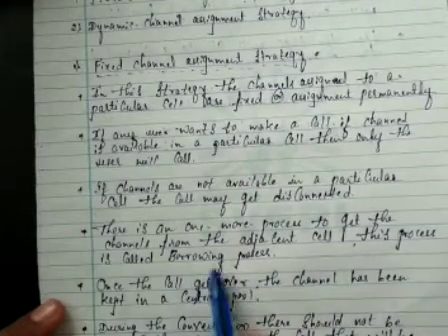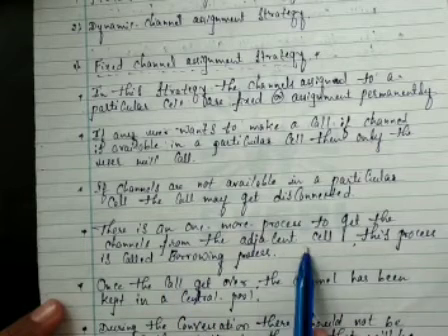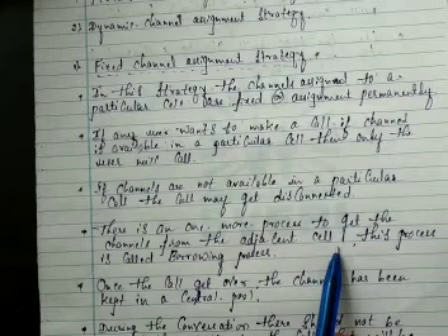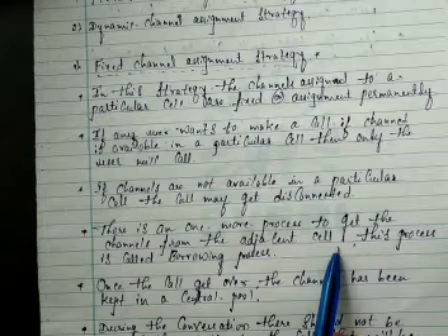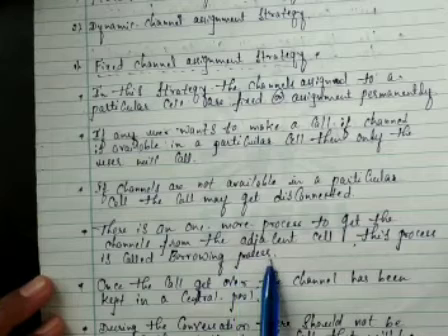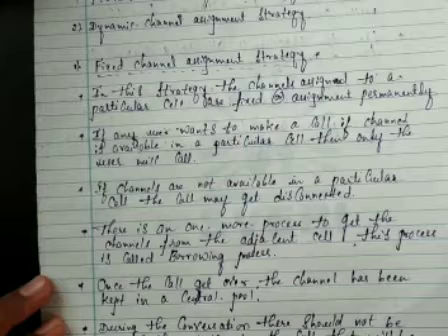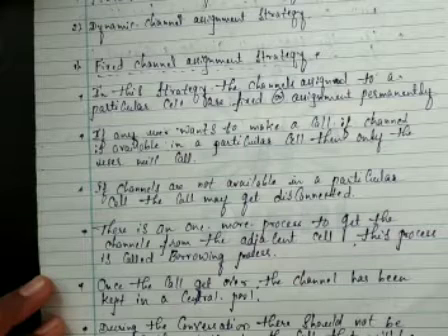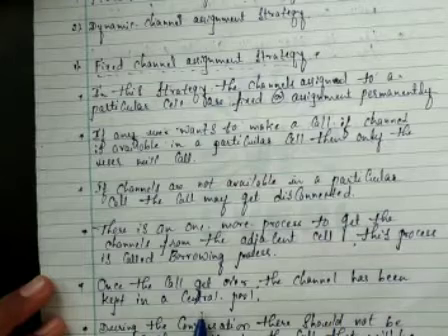This process is called the borrowing process. If channels are available in the adjacent cell, then and only then can you borrow channels from the adjacent cell. That is called the borrowing process. Once you take those channels from the adjacent cell, and once the call is over, the channel is kept in a central pool.